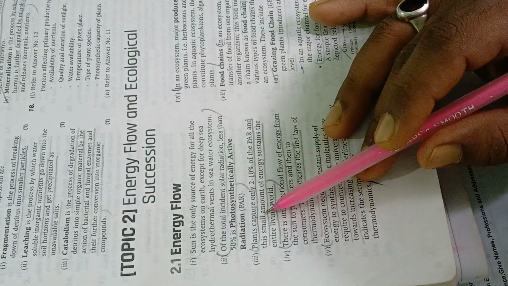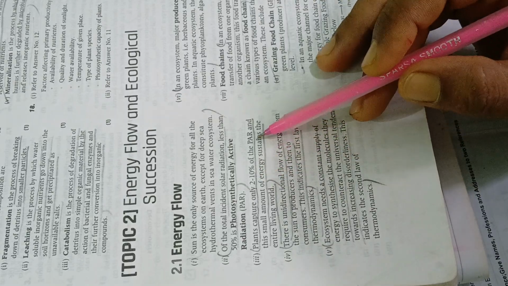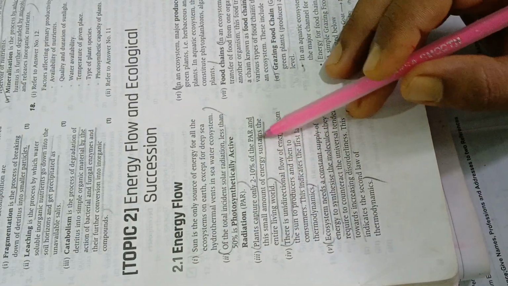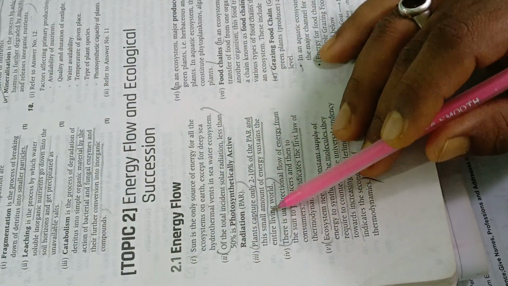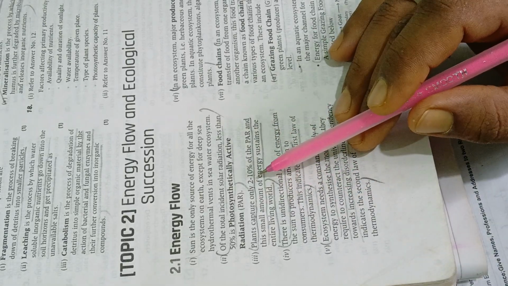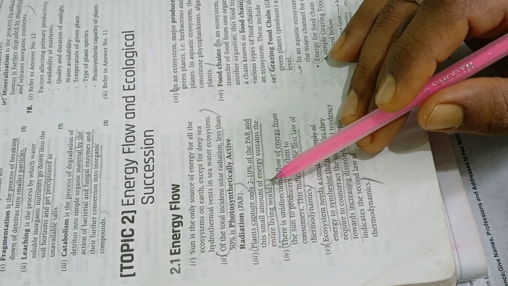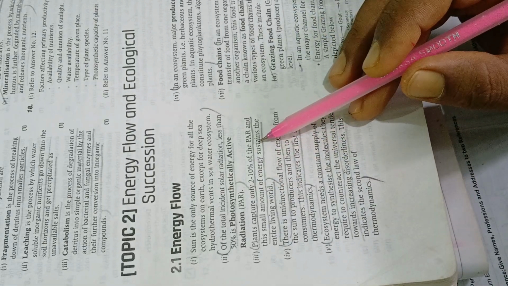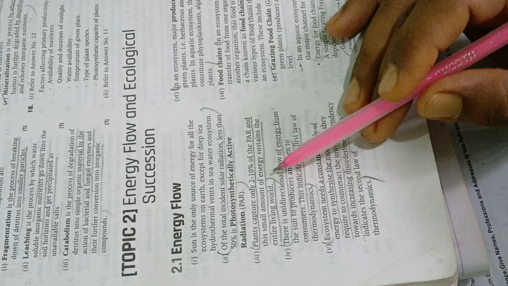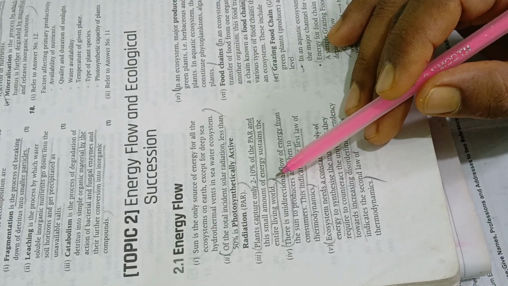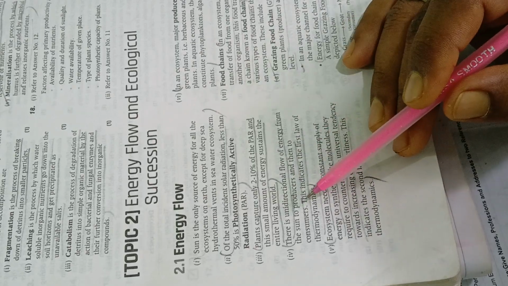ओके, देखिए, plants capture only 2 to 10% of PAR. जितना फोटोसिंथेटिकली एक्टिव रेडिएशन आता है उसका भी 2 to 10% केवल प्लांट्स यूज कर सकते हैं. This small amount of energy sustains the entire living world. जो 2 to 10% किसका? PAR का 2 to 10% प्लांट्स जो यूज करते हैं वही पूरा हमारा धरती में जितने सारा लिविंग ऑर्गेनिजम्स है उसका एनर्जी सोर्स होता है. ठीक.